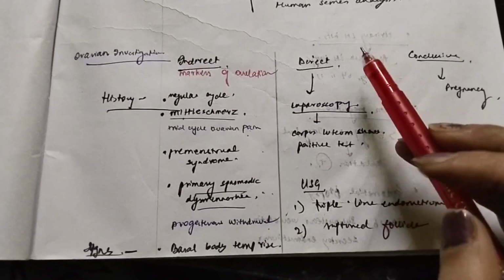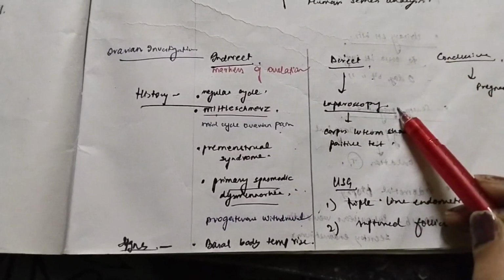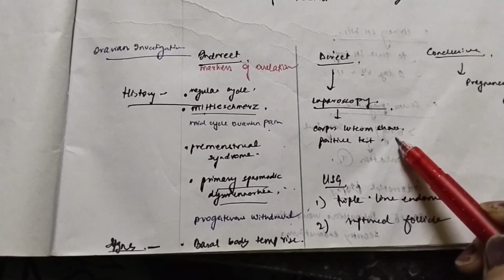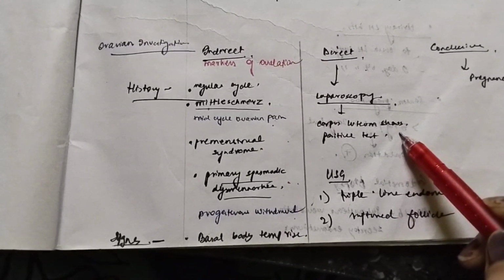Okay, now what are the indirect ovarian investigations? You can do a laparoscopy where the corpus luteum will be present, and that will show a positive test that yes, the woman has been ovulating.